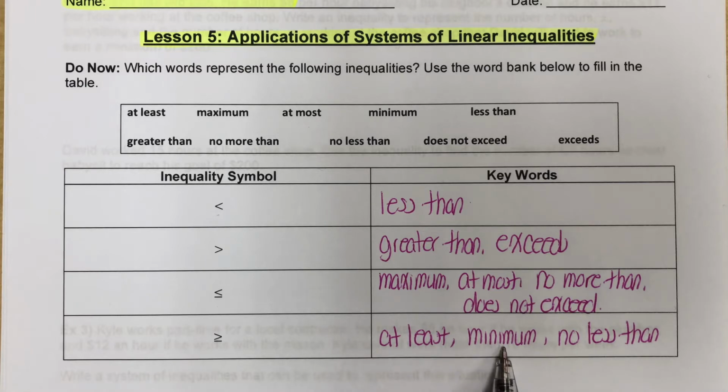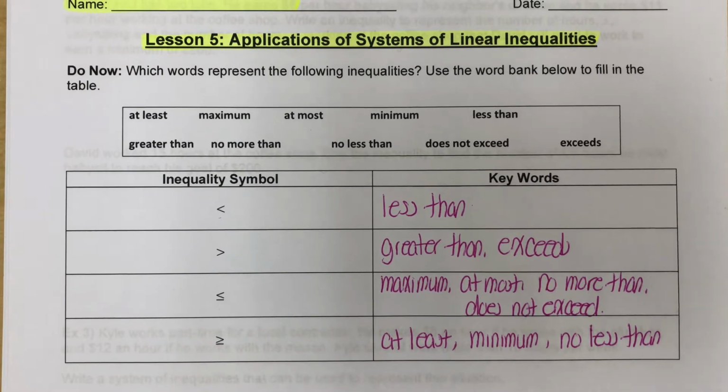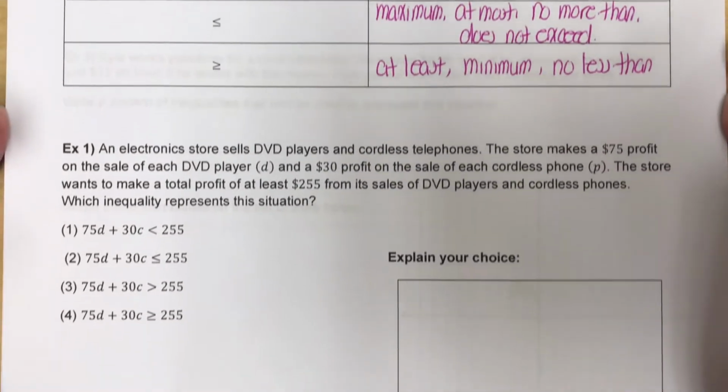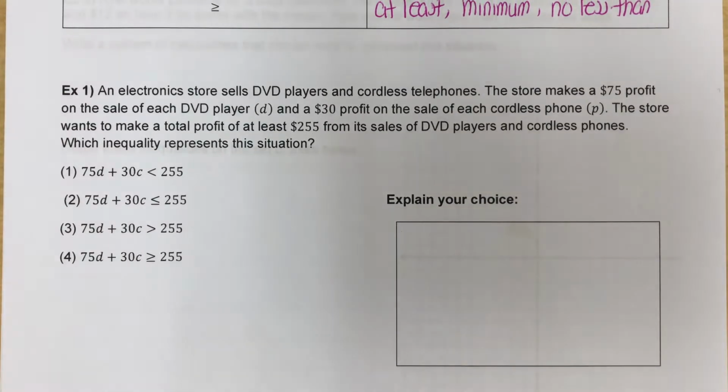Same thing with minimum and no less than. Those keywords would also represent the greater than or equal to symbol. If I said that the minimum grade you need in this class is a 65, that's the minimum. So that can be your grade, it can be a 65, but that's the minimum. I can't go any lower. If anything, I'd have to go bigger. So greater than or equal to. We're going to use these keywords in our lesson today to help as we look through these word problems. So I'm going to scroll down here to example 1 and let's read it together.